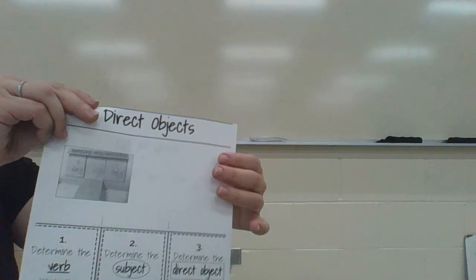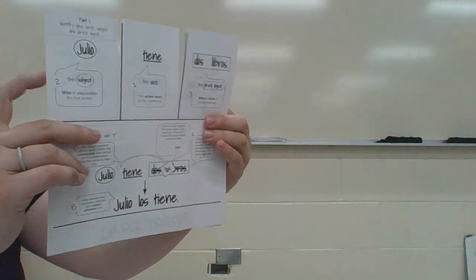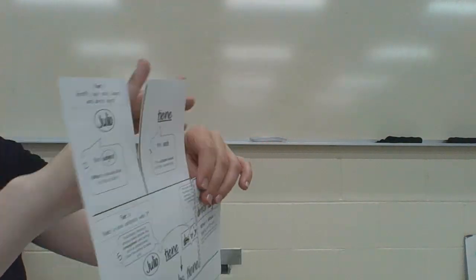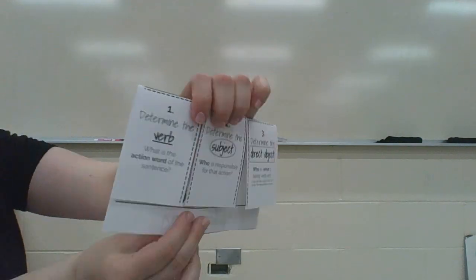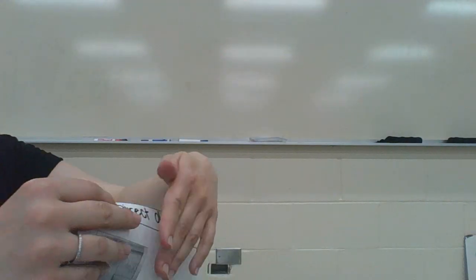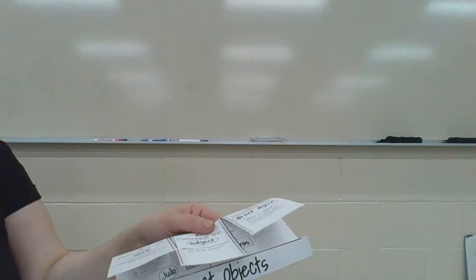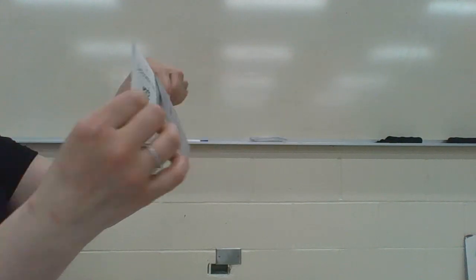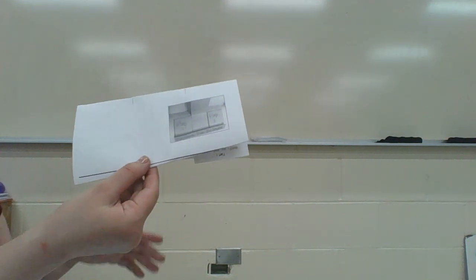For the direct object side, same thing. We're going to fold everything down. So you're going to start on this side and fold down. And then this bottom part you're going to fold up. So it should look like this. And the back has some directions, and you're going to glue there.